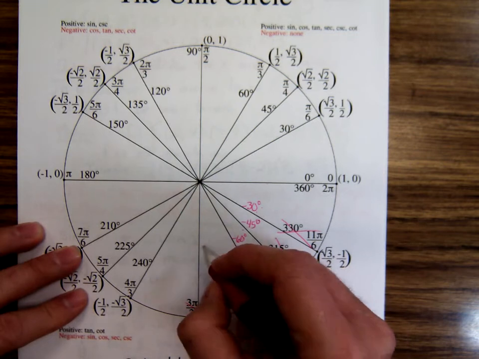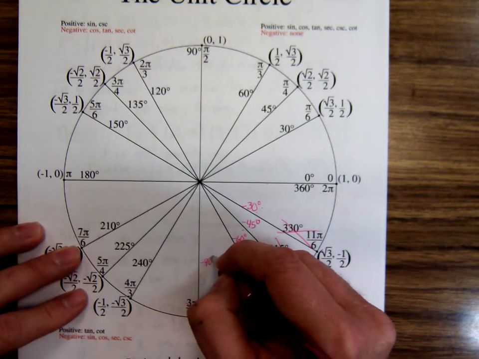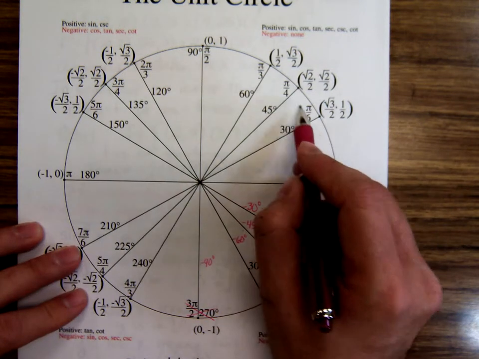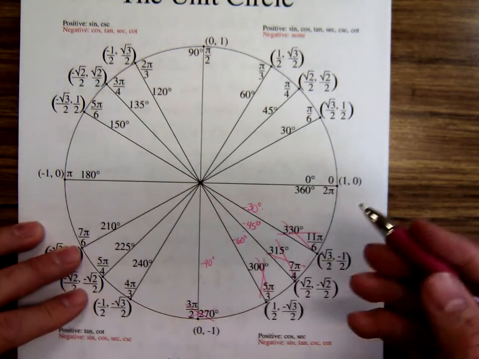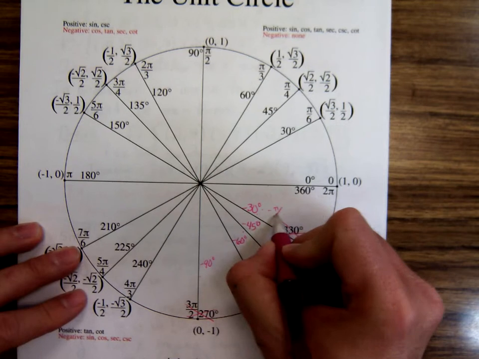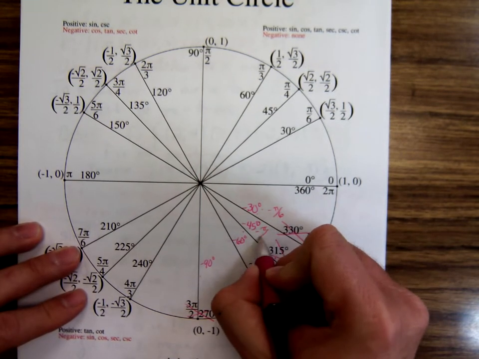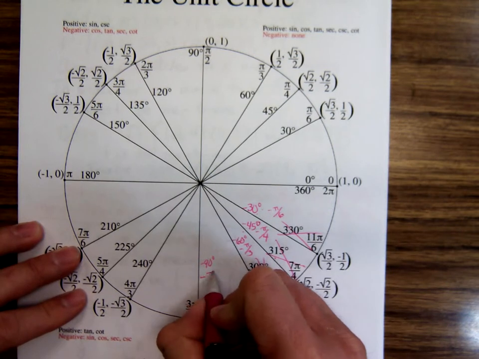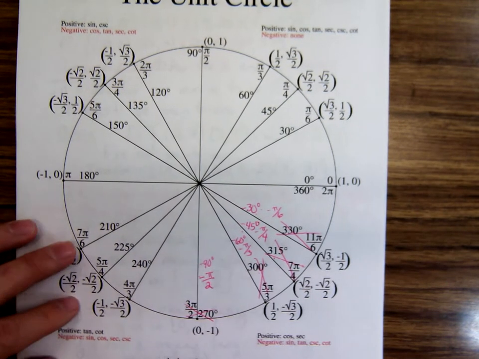Like 3 pi over 2, I'd write negative 90 degrees. And the radian measures are the same as what's up here, except they're negative. Negative pi over 6, negative pi over 4, negative pi over 3, negative pi over 2.